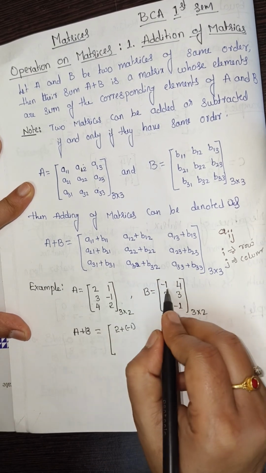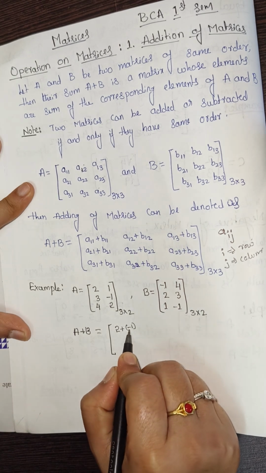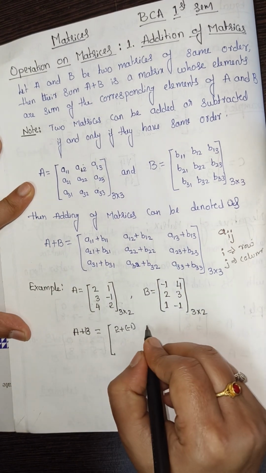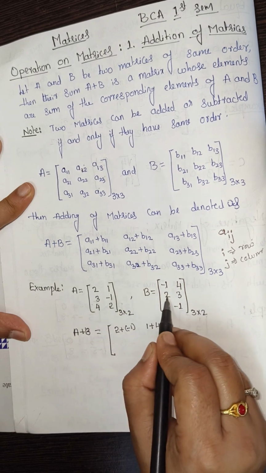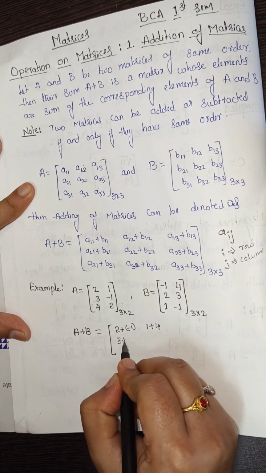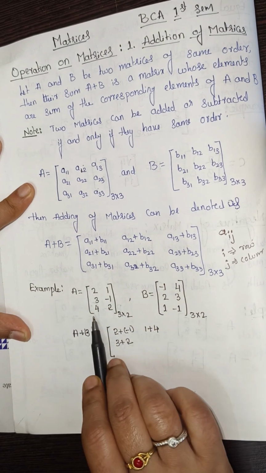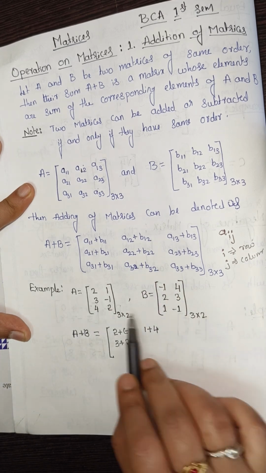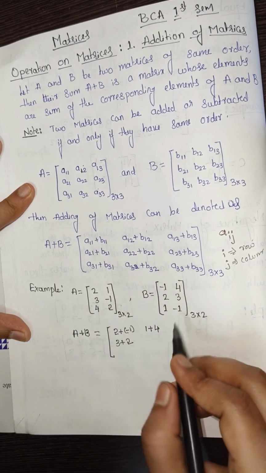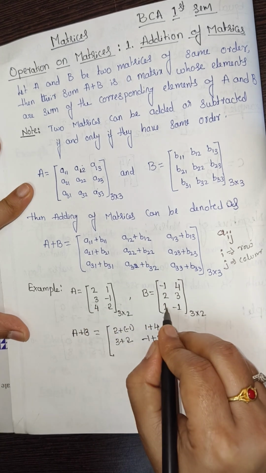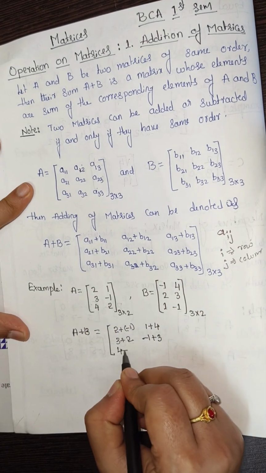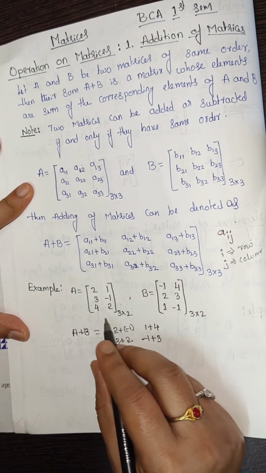If a minus sign is there, that's the reason I took a bracket here. 1 plus 4. Next second row, 3 plus 2. You can do it row wise or column wise, whichever is your comfort. Minus 1 plus 3.